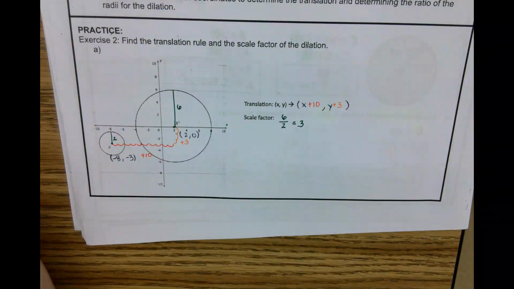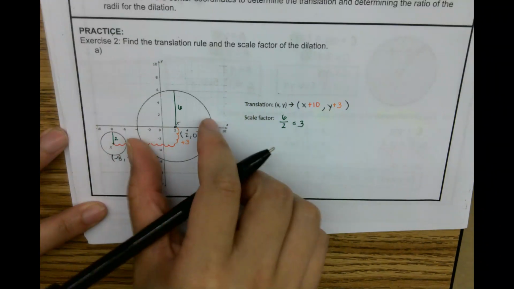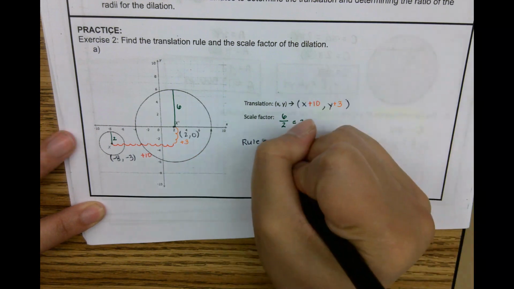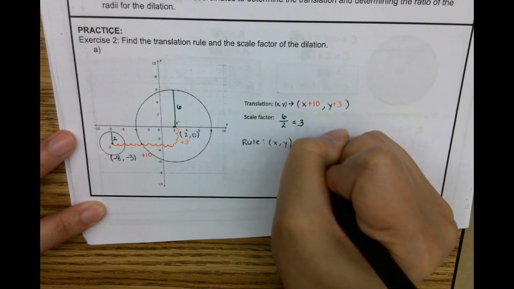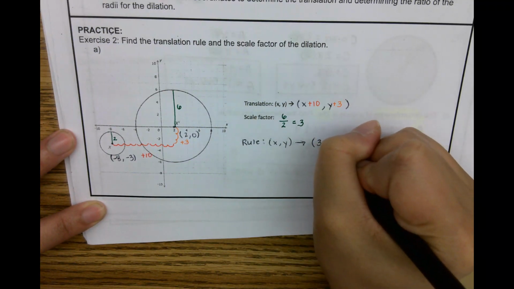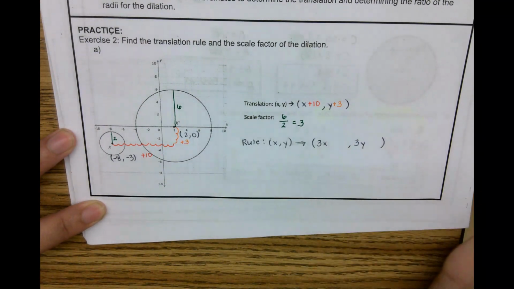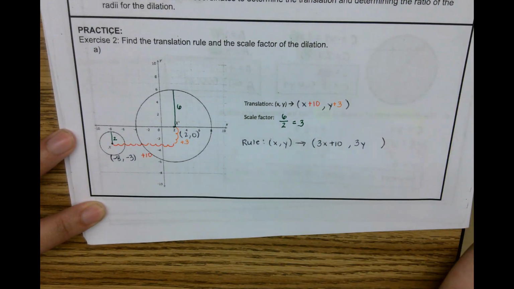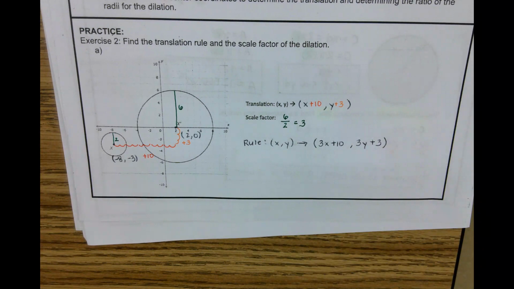And so the rule to go from this circle to this circle is that from x and y, we dilated by 3, and then we shifted it right 10, so plus 10, and up 3, plus 3.